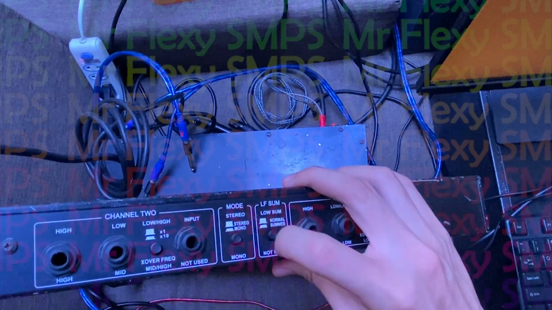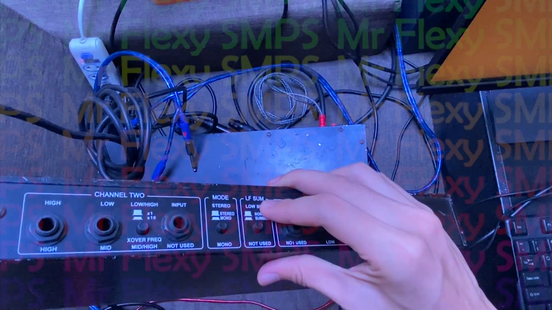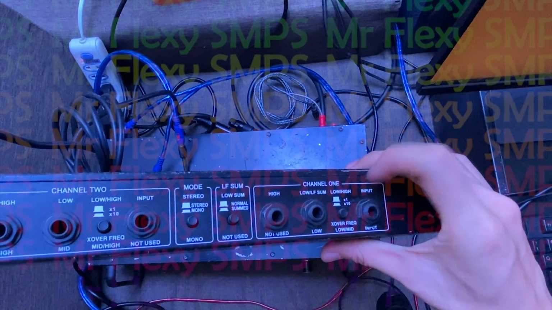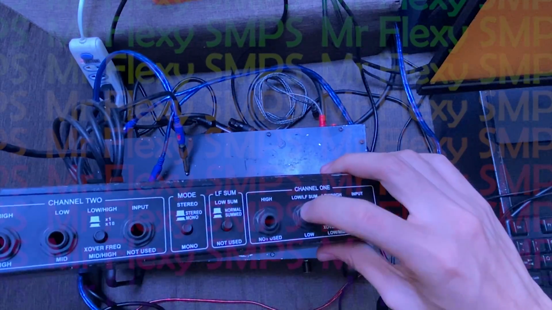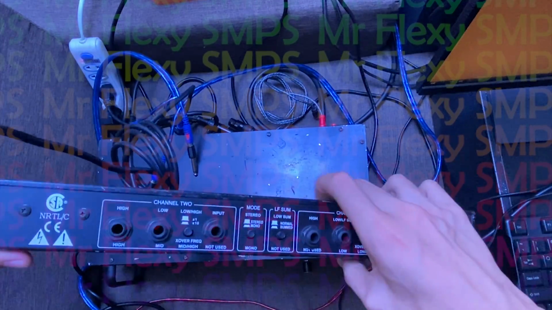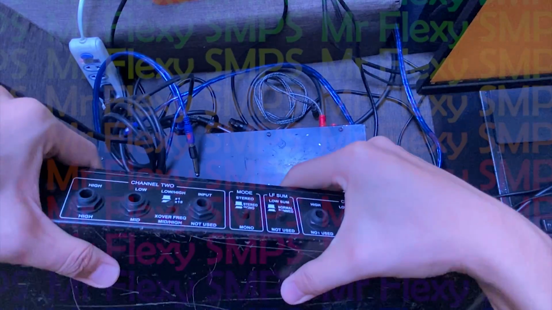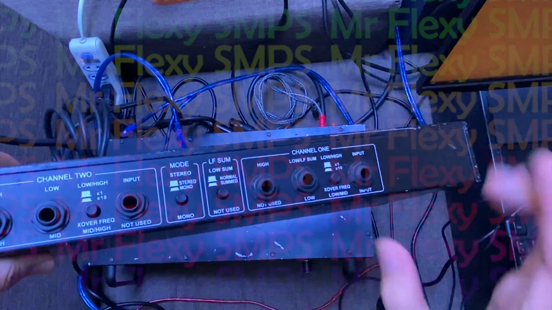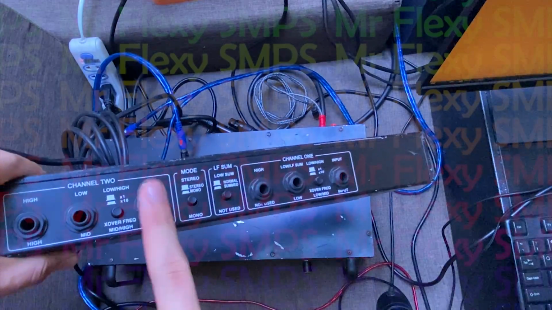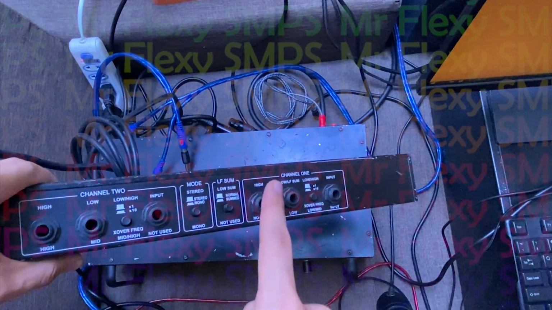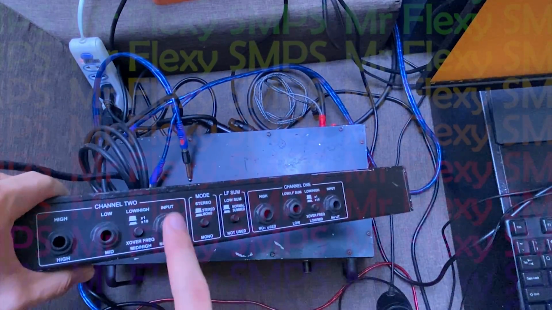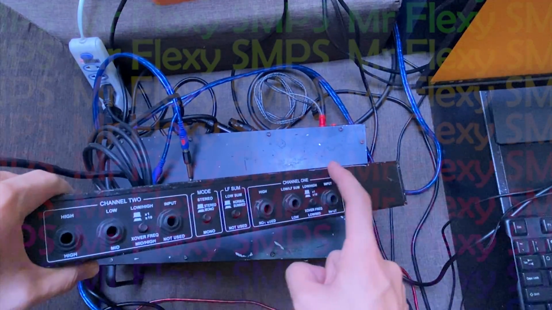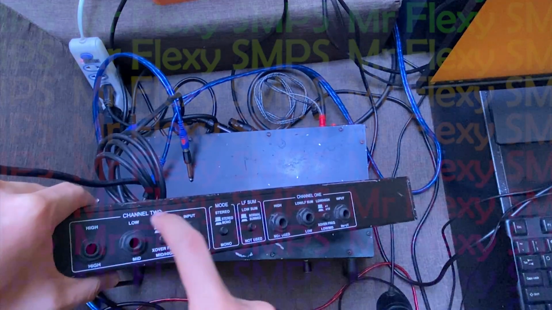I've already done that, and now I'm going to disable your LF sum. It means that you're summing your output from input of channel 1 and channel 2, and this is the summed output, which is not to be used on our channel 2. As you can see, I've already disabled the LF sum, so it's now normal. So when I put input here, it would not set low frequency output here. Even if you adjust the volume here, there would be no changes, because the output from this would be here.